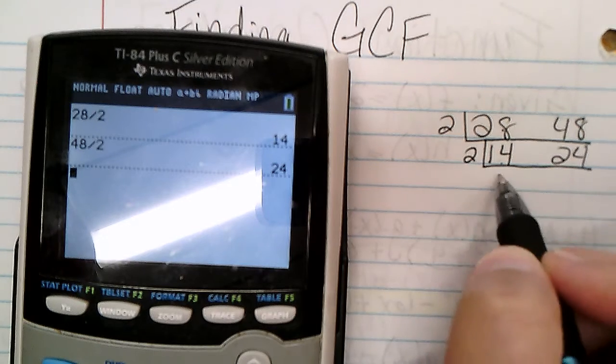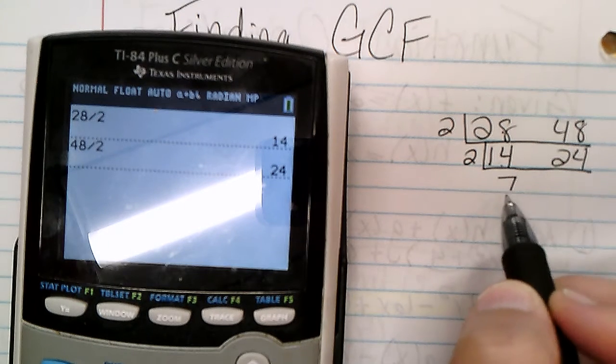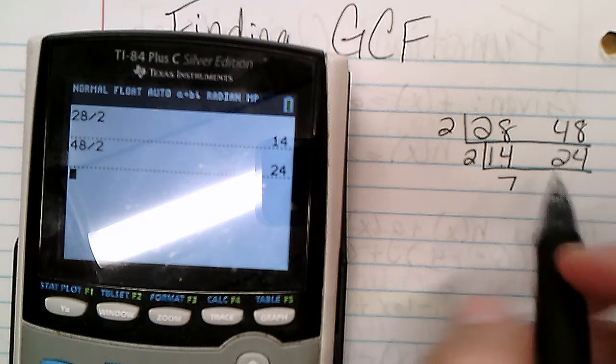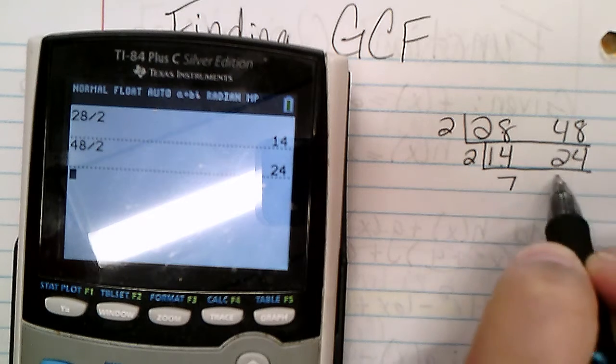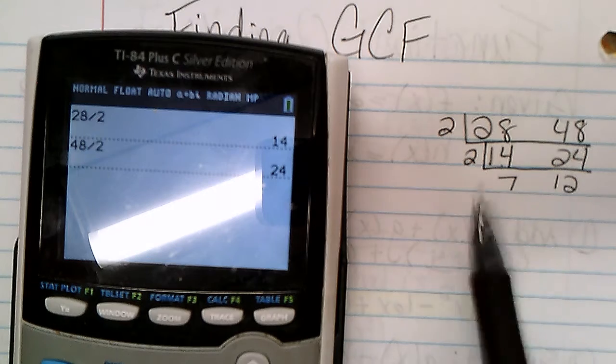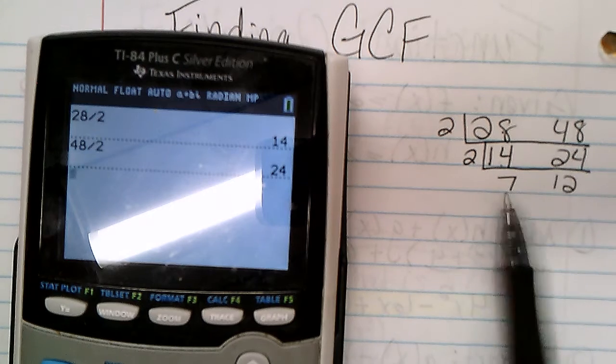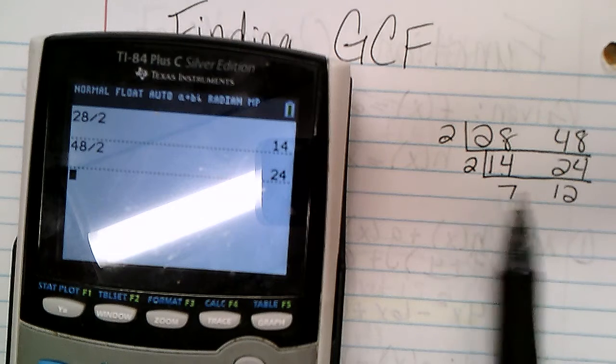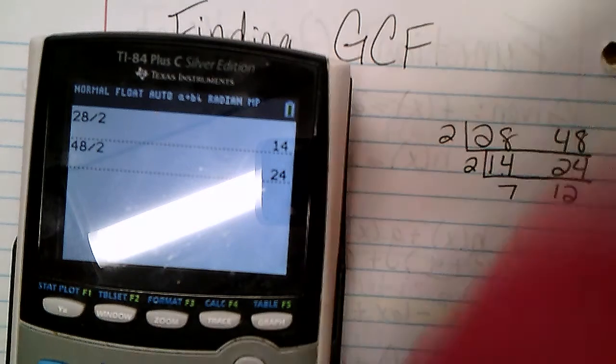So 14 divided by 2 is 7, which is a prime number. So that's kind of a hint that I might be at a stopping point. 24 divided by 2 is 12. So like I said, 7 is prime. It's also odd, so 2 is not going to work anymore. Anytime you have a prime number, the only thing that goes into a prime number is a prime number.